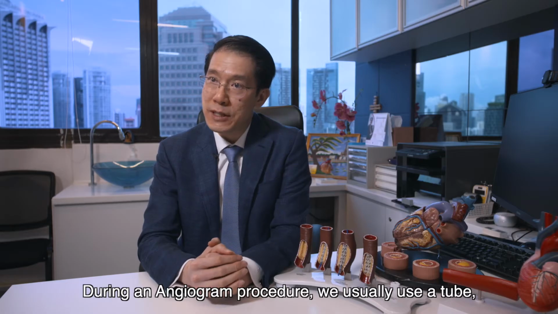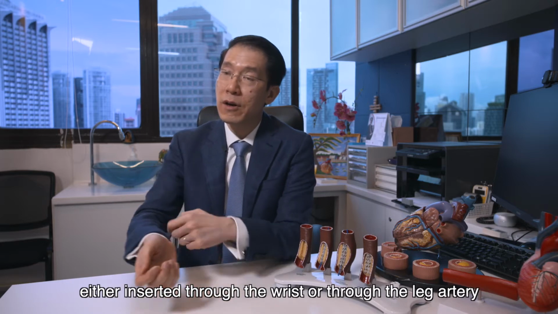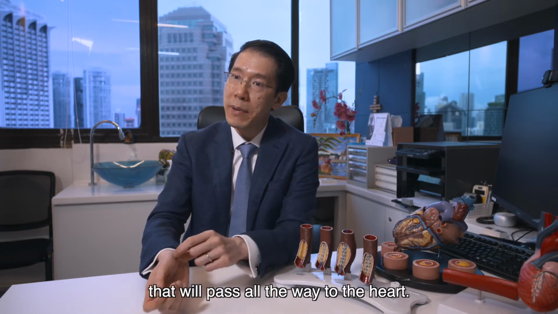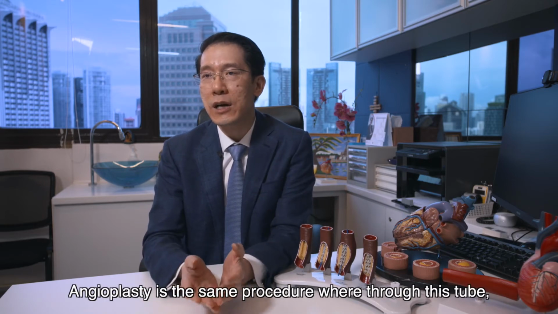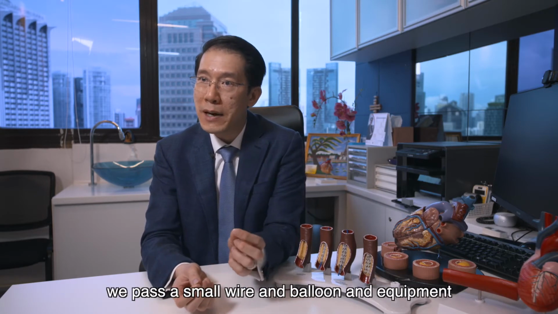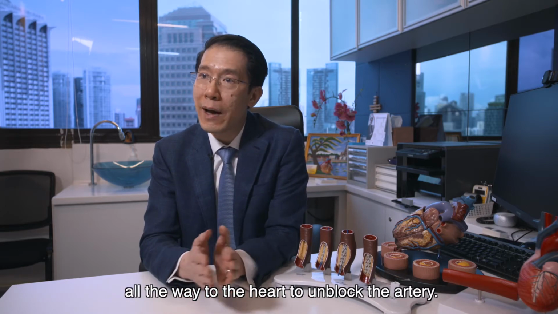During the angiogram procedure, we usually use a tube, either inserted through the wrist or through the leg artery, that will pass all the way to the heart. Now, angioplasty is the same procedure where through this tube, we pass a small wire and balloon and equipment all the way to the heart to unblock the artery.